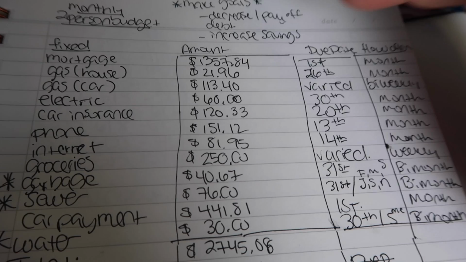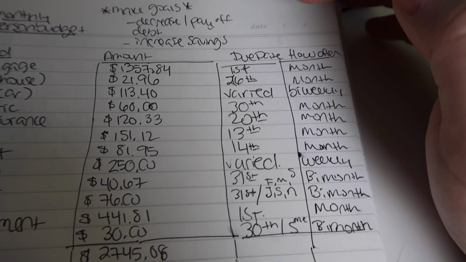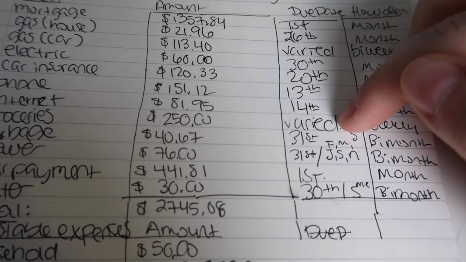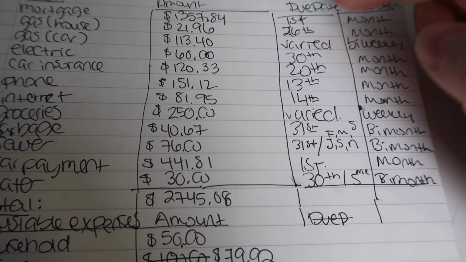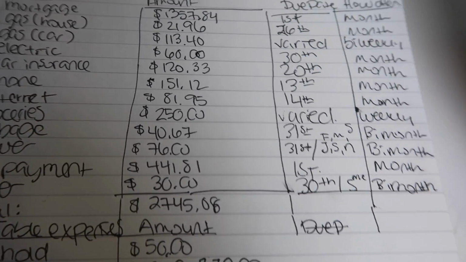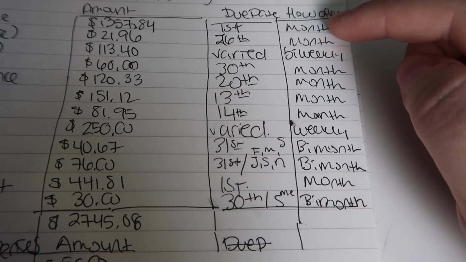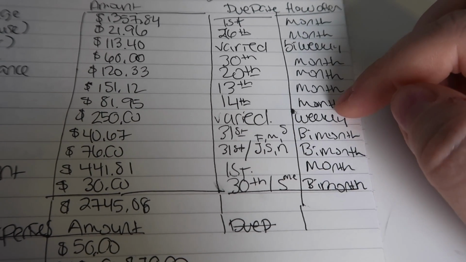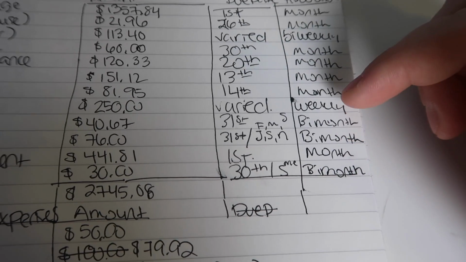And then at that point, let's go back up to the top. So what I do is not only write out the amount that is needed, but I'll also write the due dates. That way I know. Now some of them say varied, and that's because it's like groceries. They're not always on the same time, and plus it's more than once. And then you want to write down the frequency of how often you pay them, if it's monthly, bi-weekly, monthly, weekly, like groceries are weekly for us. So it kind of just depends.